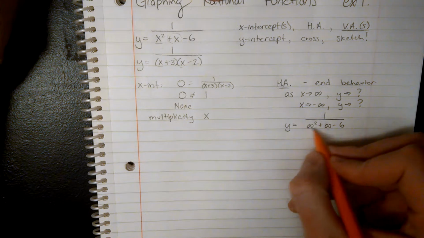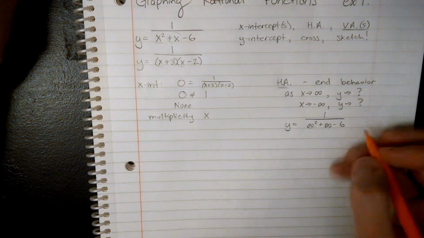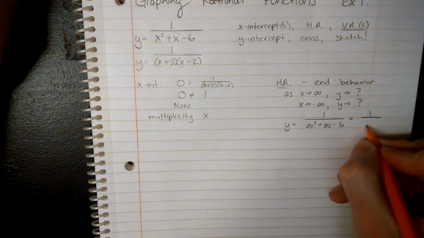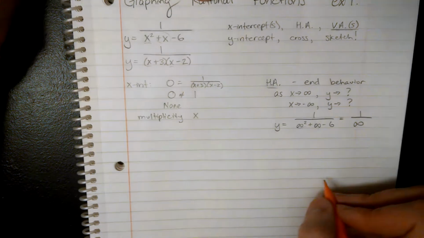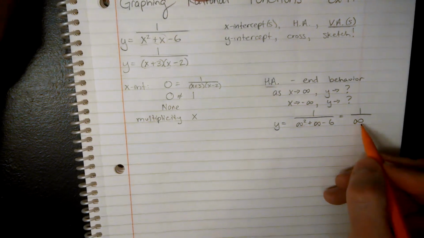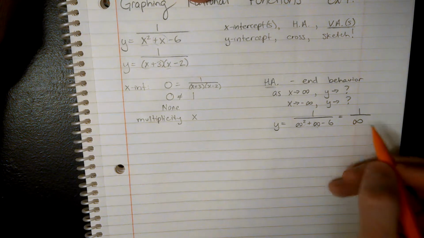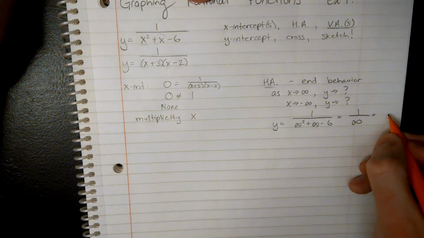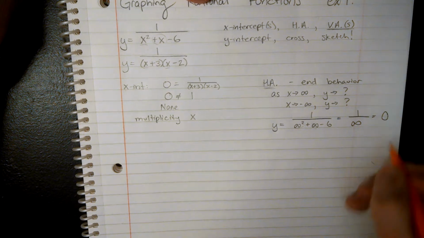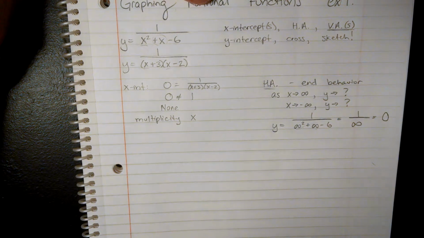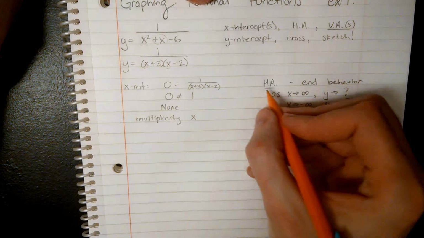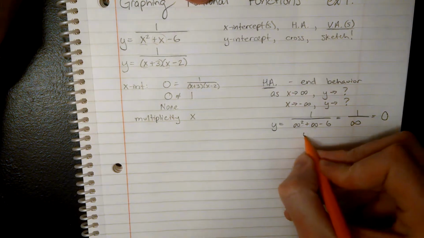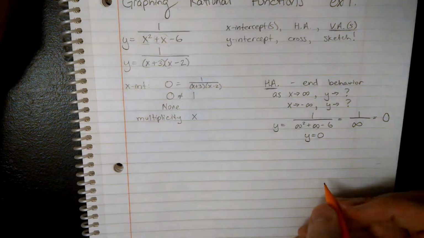So really this is going to be infinity plus infinity minus 6, which is basically just a giant number on the bottom. Obviously if we're taking 1 and dividing it into infinitely many pieces, those pieces are going to be very, very small. Technically they're going to be 0 in theory. So our horizontal asymptote in this particular example is y equals 0.